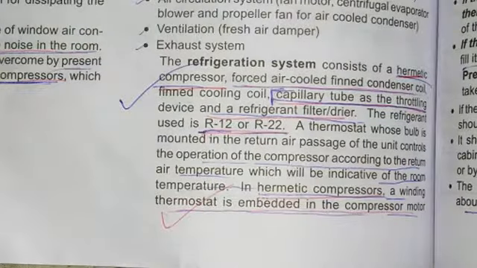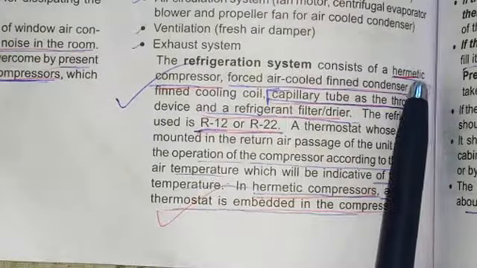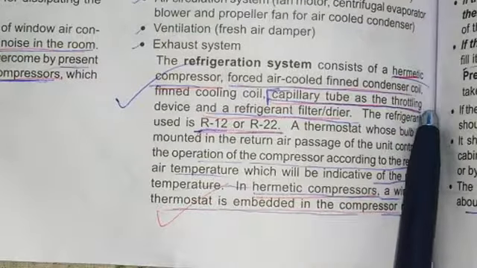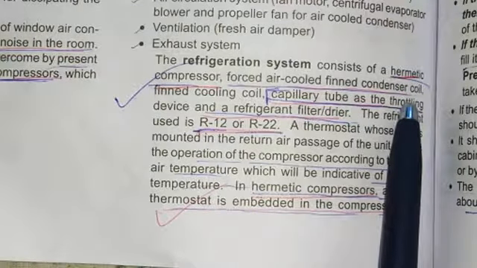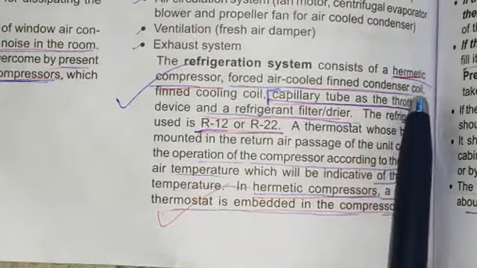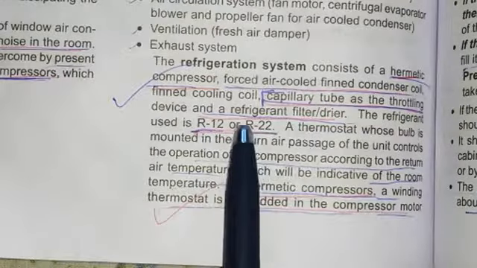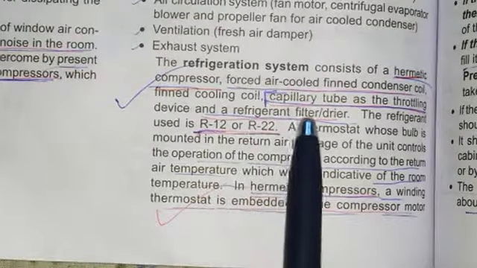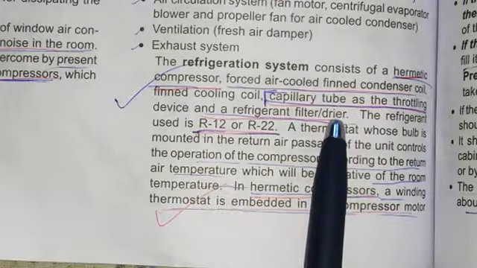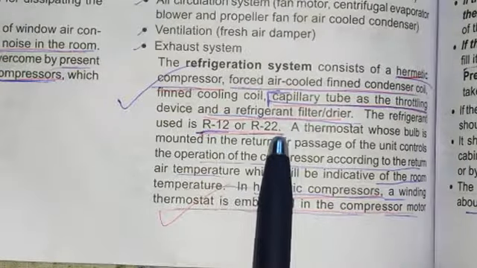The refrigeration system consists of a hermetically sealed compressor and a forced air cooled finned condenser. The fan is situated just behind the condenser. So a forced air cooled finned condenser is used, with a capillary tube as the throttling device, and a refrigerant filter or dryer. The refrigerant used is R12 or R22.